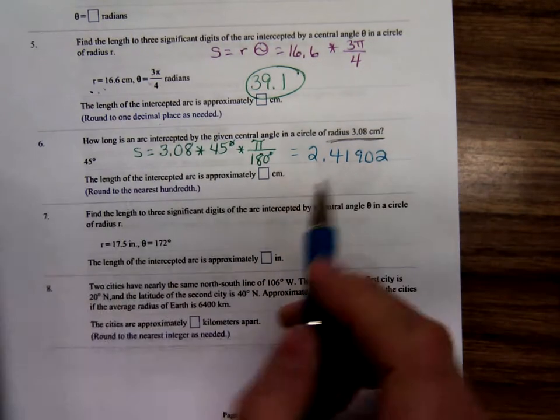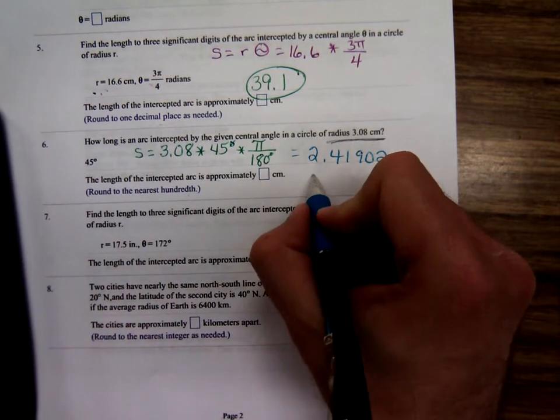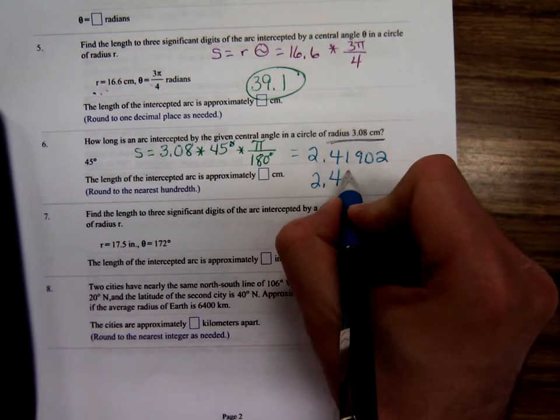2.41902, how are we told to round? To the nearest hundredth. 2.42.